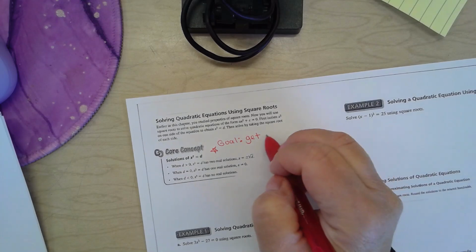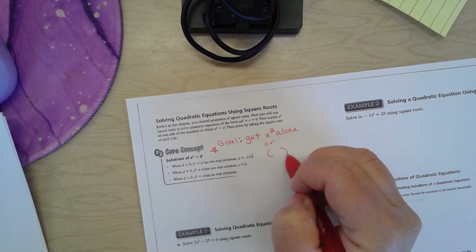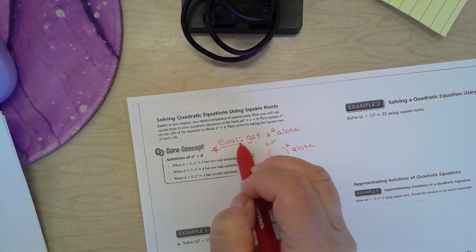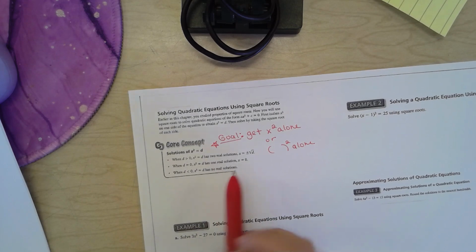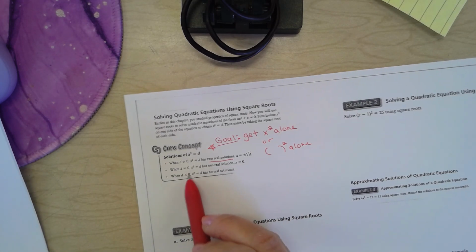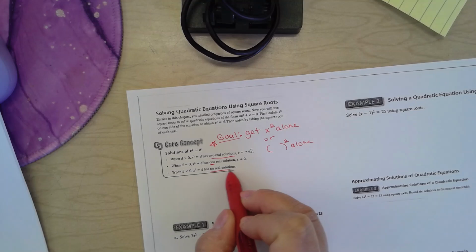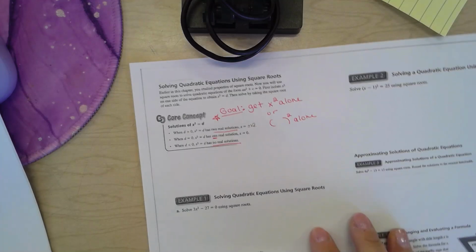So your goal is going to be to get x squared alone, or a parentheses squared alone, right? And since we went over the discriminant yesterday, if our d is greater than 0, that means we're going to have two real solutions. If d equals 0, you're only going to have one x-intercept. And if it's less than 0, you're going to have no real solutions, right? Because when you get to algebra 2, you'll start working with imaginary numbers.